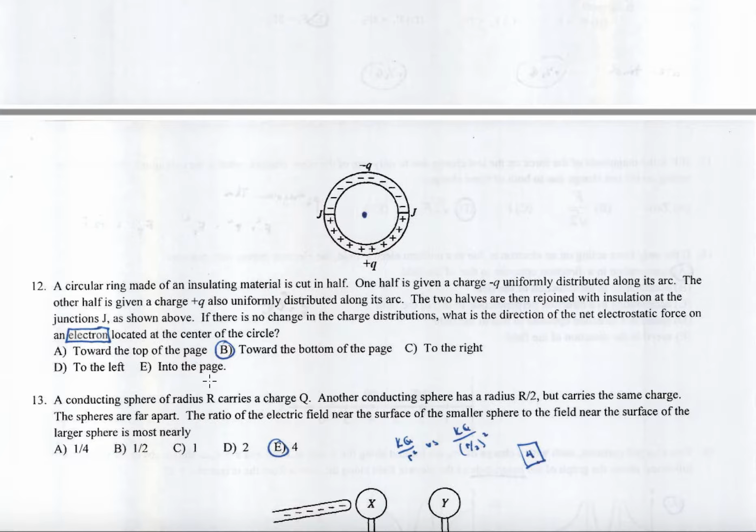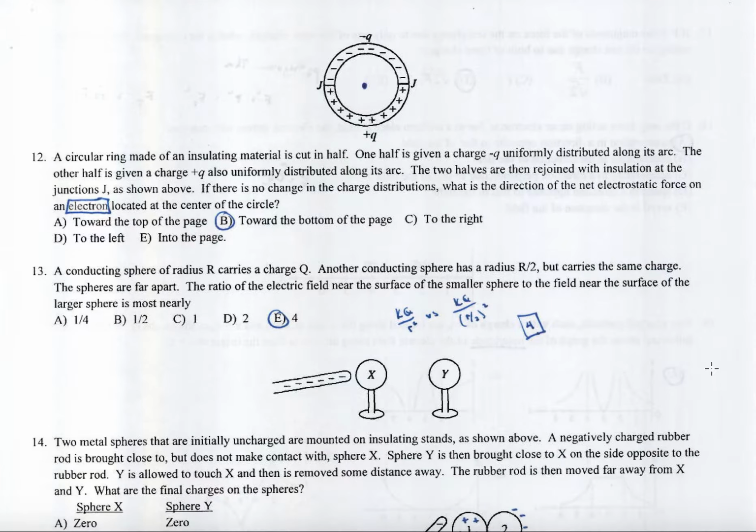All right, they try to trick you on this one. They make it an electron. Just be careful, an electron's going to do the opposite. We know the electric field is going straight up in this case. And so what is the direction of the force on an electron? Well, it's going to go to the bottom, right? Electrons are going to go down. They're going to go against electric fields. The electron's going to go towards the positive charge and away from negative charges.